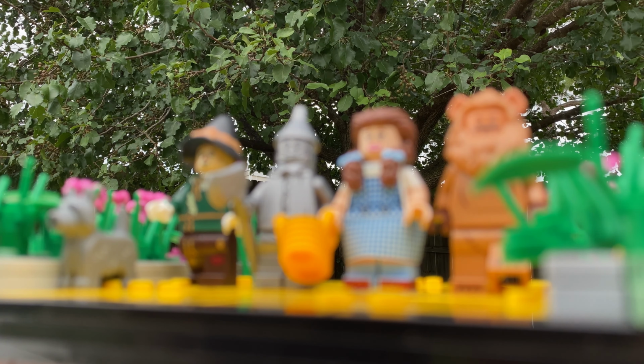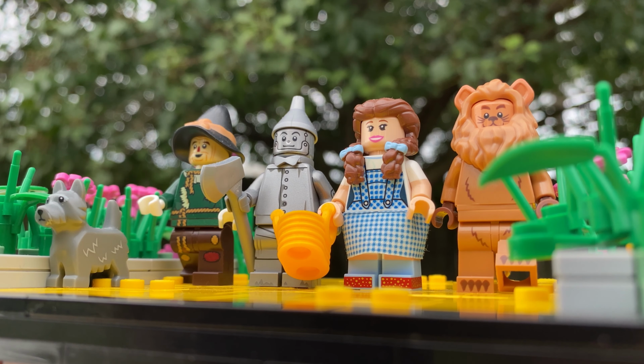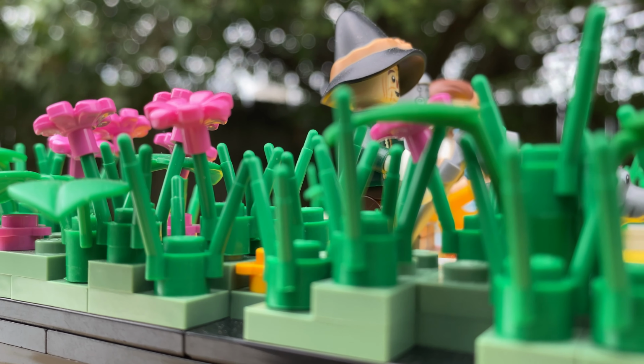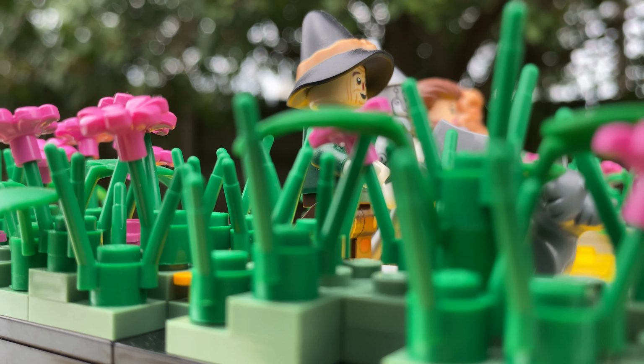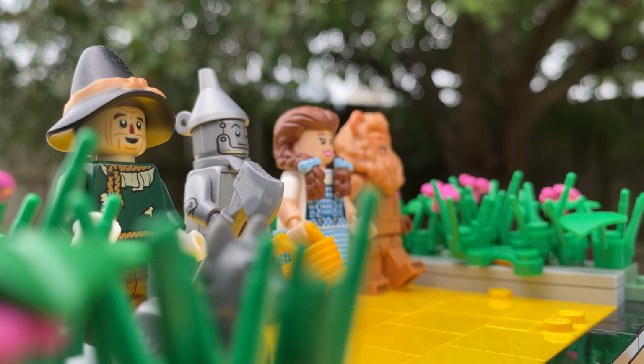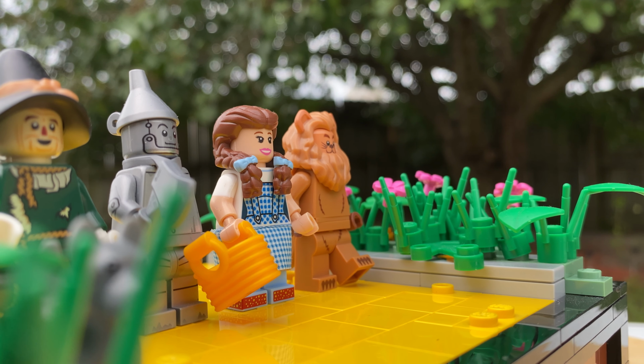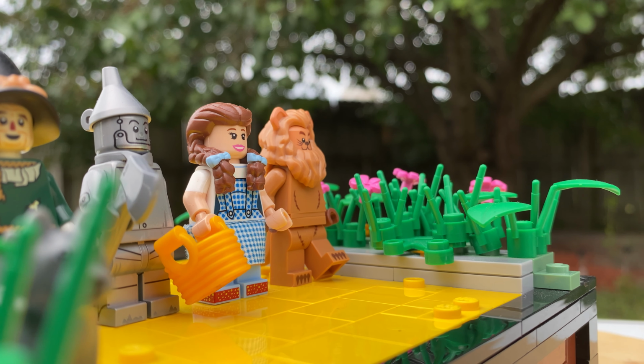Moving along, I started to focus on making the foliage design to put on both the left and right side of the Yellow Brick Road, and I used all sorts of different plant pieces. So I have some of these with the flower stem pieces and some others with big leaf pieces, and I also use some of these pink flowers to put on the stem plant pieces because it gives that sort of pop to the foliage so that it's not just all green.